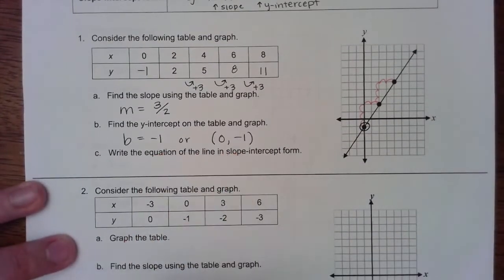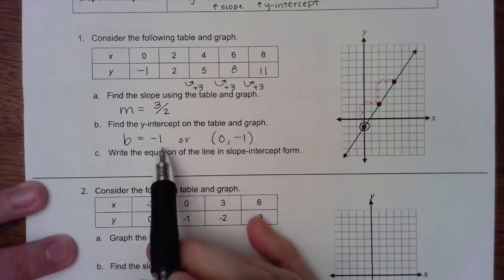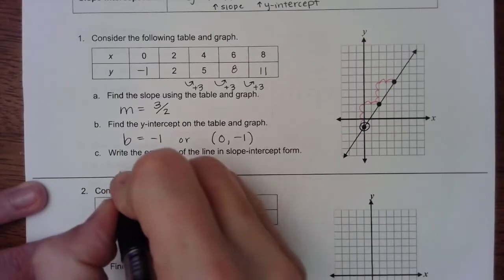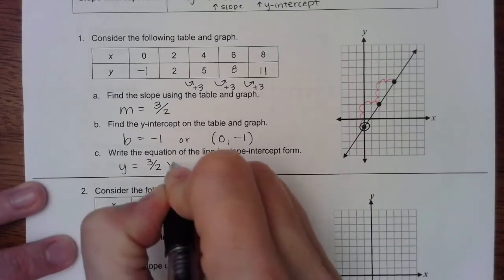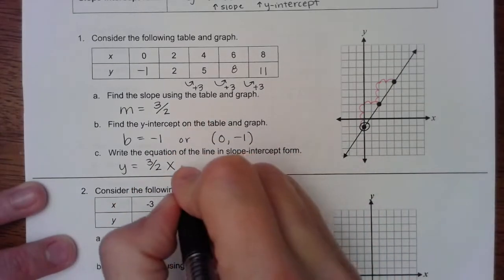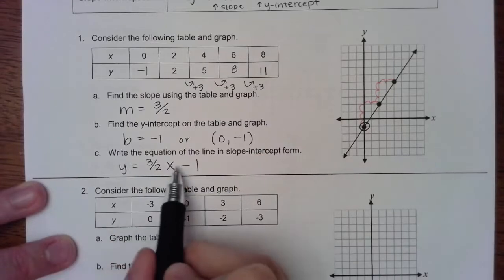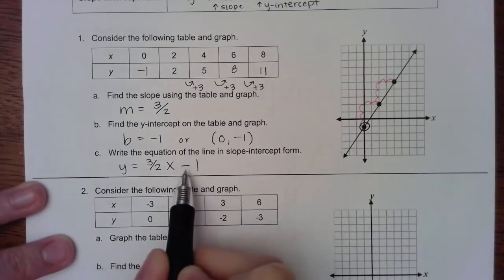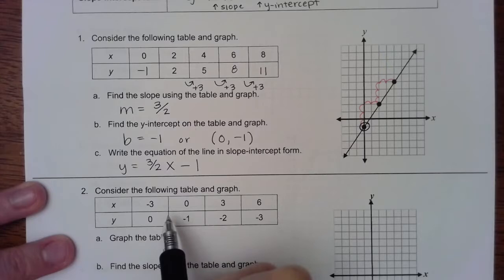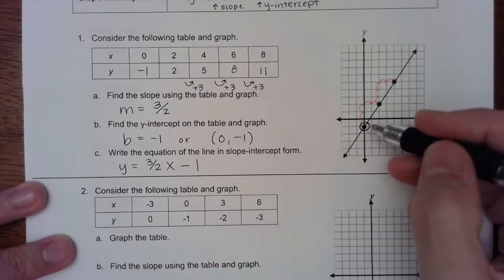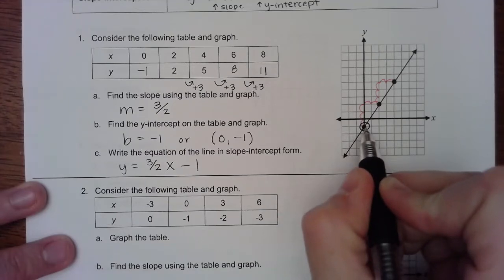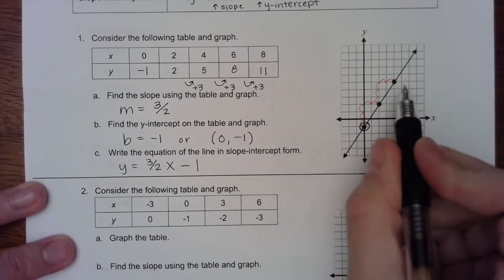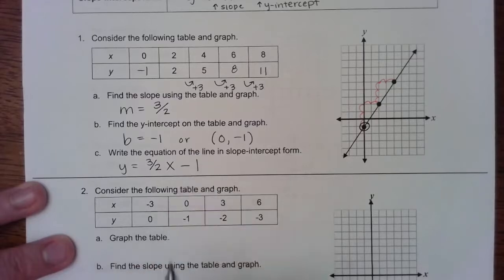To write the equation of the line in slope-intercept form, we have the m, we have the b, so we have both of the things that we need. So it's going to be y equals, the m will go in for the slope, the x stays x, and then it's normally y equals mx plus b, but when the y-intercept is a negative number, you're going to switch this, and that's going to be the negative number right there. So the equation of this line is y equals 3/2 x minus 1. It starts at -1, and then it goes up 3 over 2, up 3 over 2. So y equals 3 over 2x minus 1 is the equation for that line.